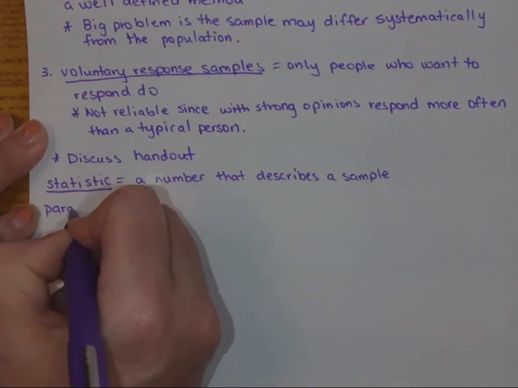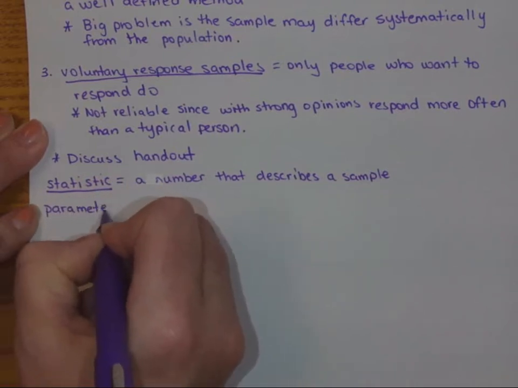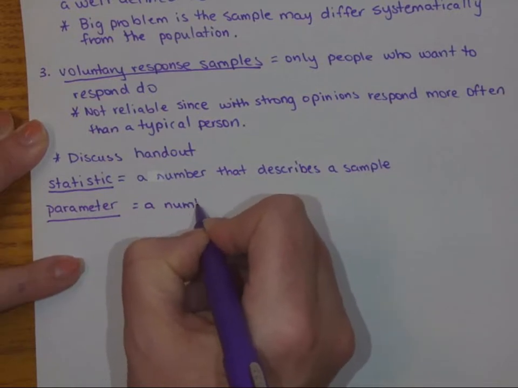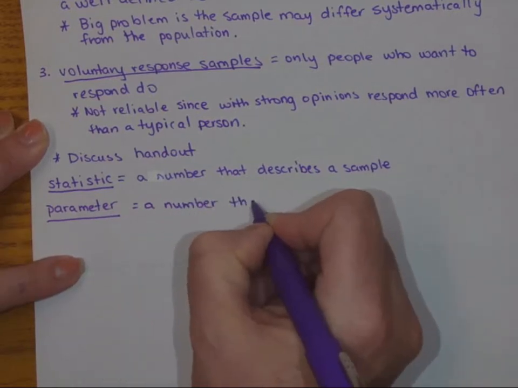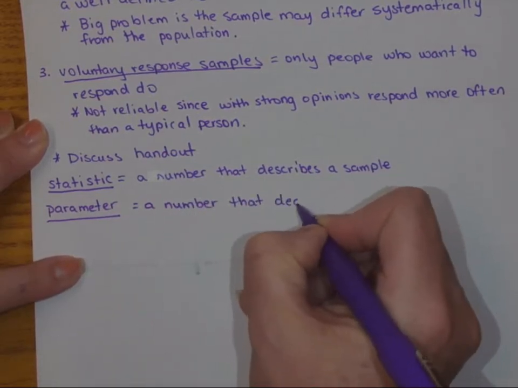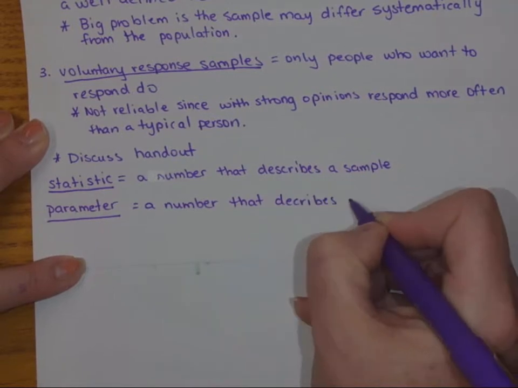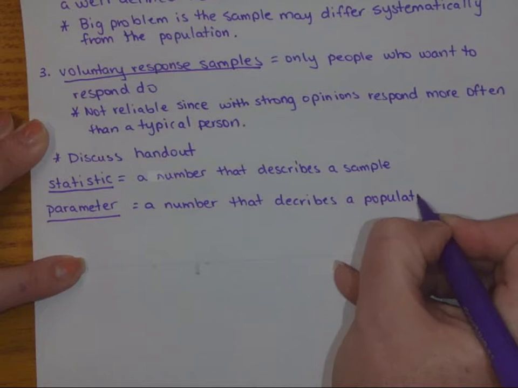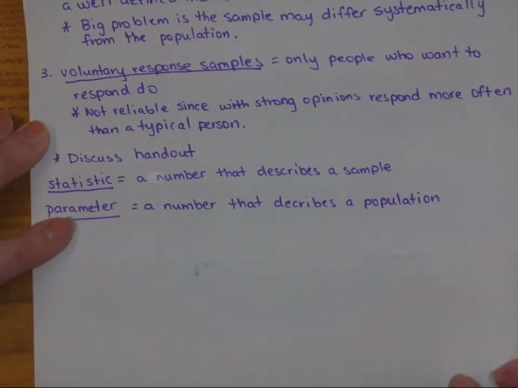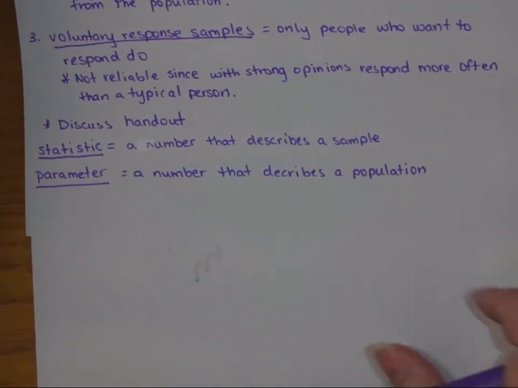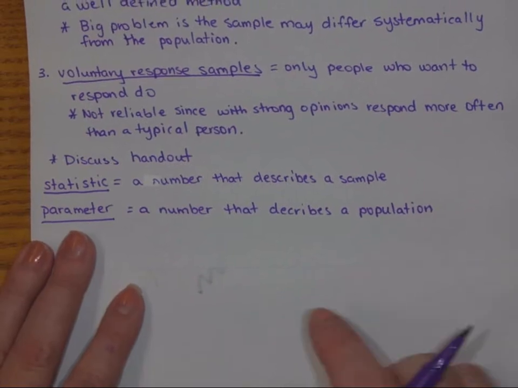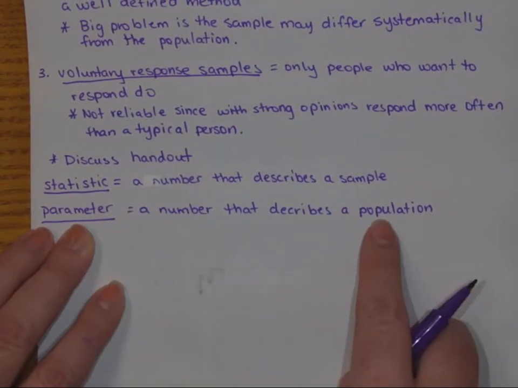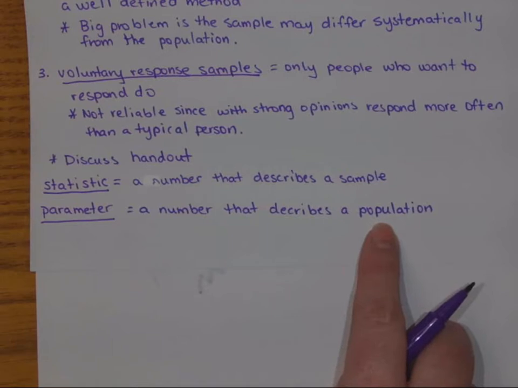Whereas a parameter is a number that describes a population. So in other words, if you're describing the big group, the entire group of items, then it's a parameter. If it's a number describing a smaller group of individuals, then it's a statistic. Okay, so I like to think of it like this. Statistic and sample both start with S. Parameter and population both start with P. So you can kind of remember those.